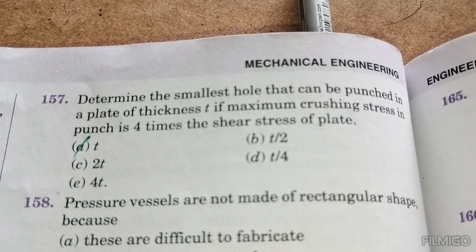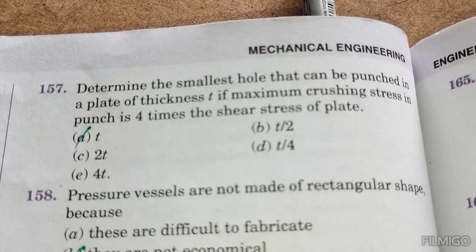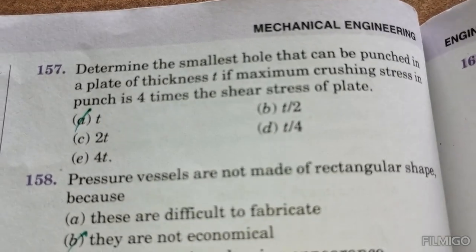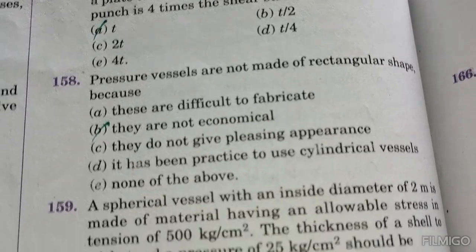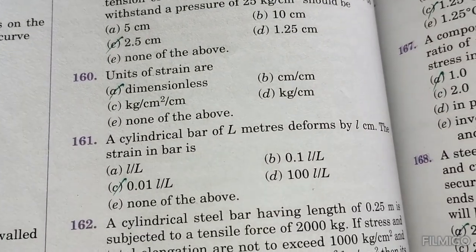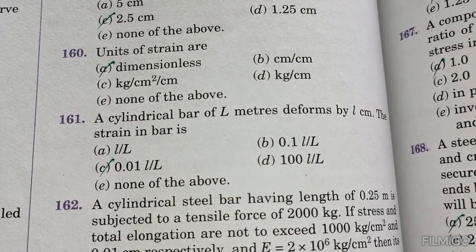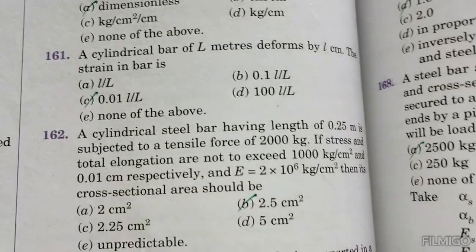Determine the smallest hole that can be punched in a plate of given thickness, with maximum crushing stress of the punch being 4 times the shear stress of the plate. Pressure vessels are not made of rectangular shape because they are not economical. Units of strain are dimensionless. A cylindrical bar of length L deforms by 0.201 L, so the strain in the bar is 0.201 L by L.